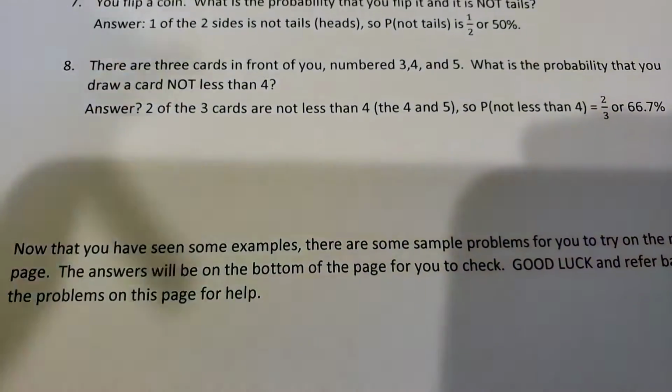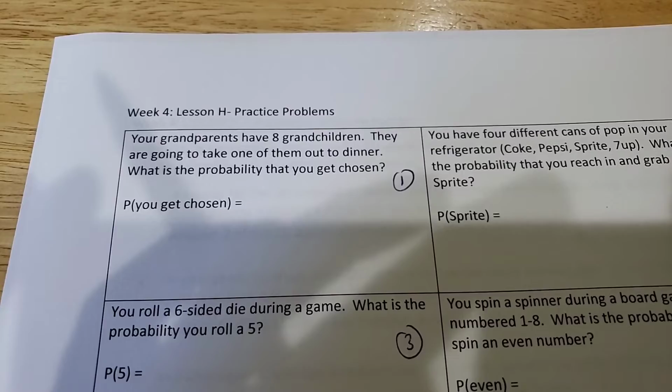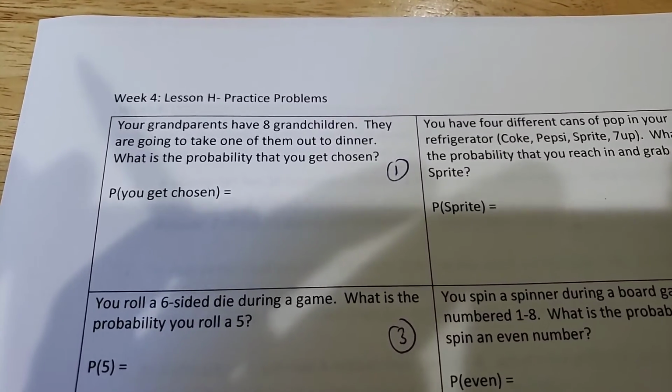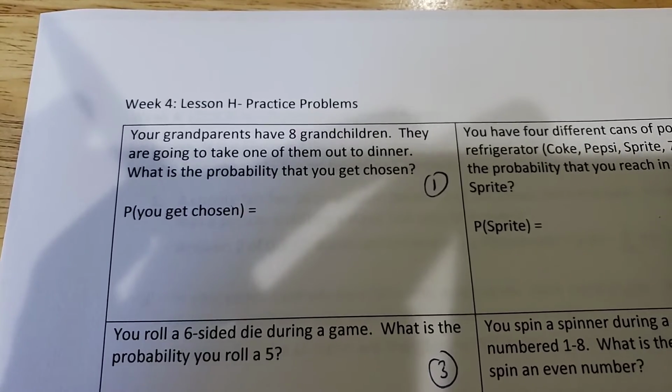So those are some examples that we've looked at and dealt with. I'll give you a couple more to try now. Once again, remember you can pause these whenever you want and get your ideas down, and then you can check your answers at the bottom of the page. Here's your scenario for your first one.